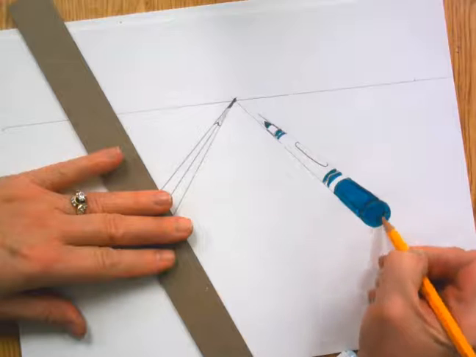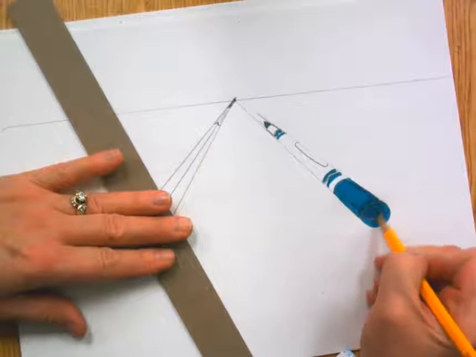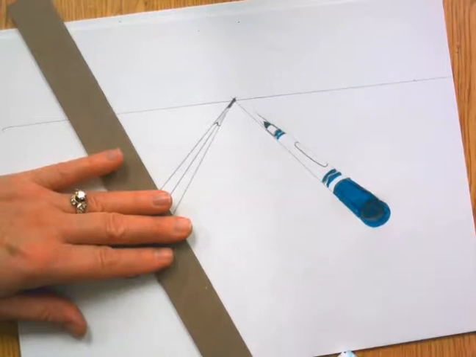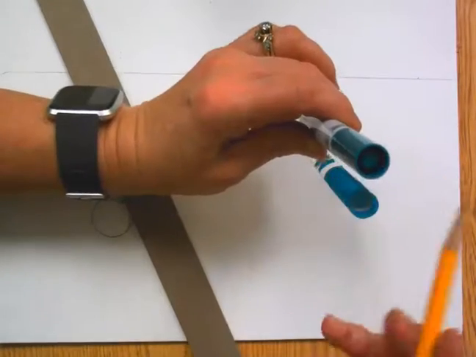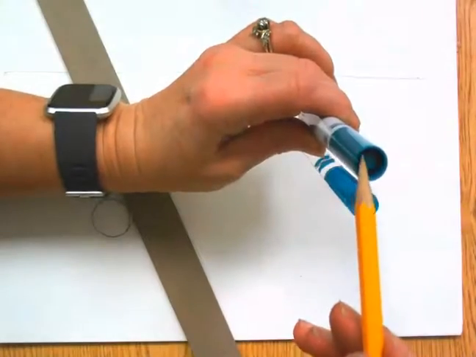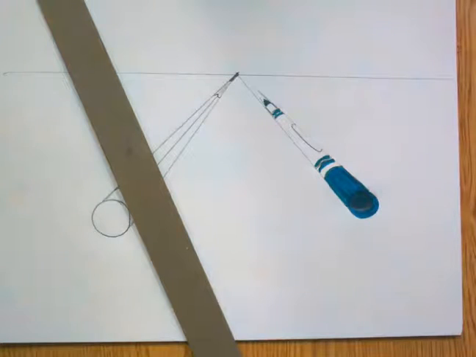Okay, this gets darker inside. Maybe if I had a darker drawing pencil, I could have made that appear darker. It's not really showing up on the camera for you. As you go down into the marker, it gets really dark down in there. Okay, so those are some things that you can try.